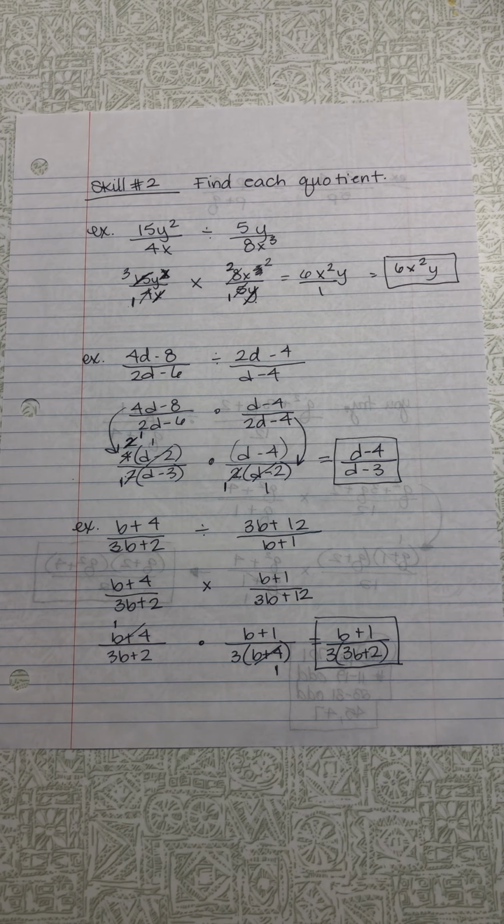All right, we have a couple more examples. I know there's a lot of them. You want to make sure you see them and you've got all the notes for the upcoming quiz.